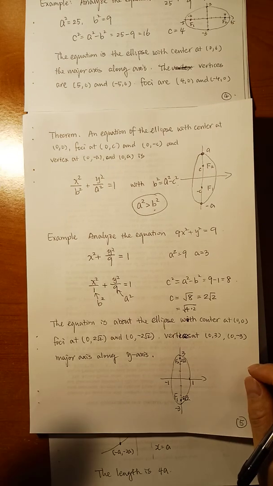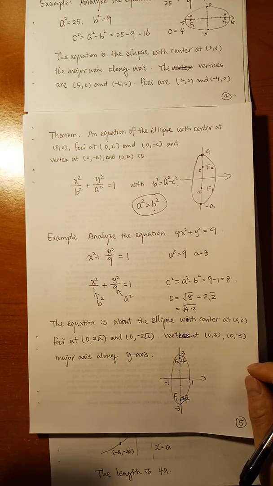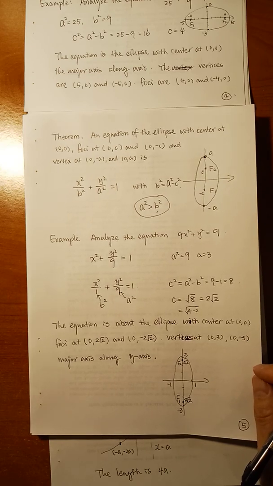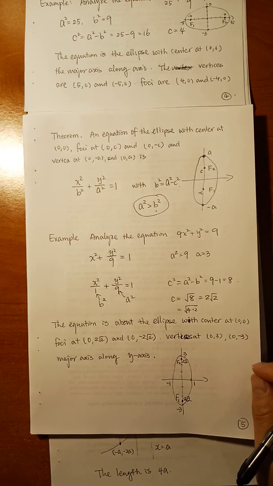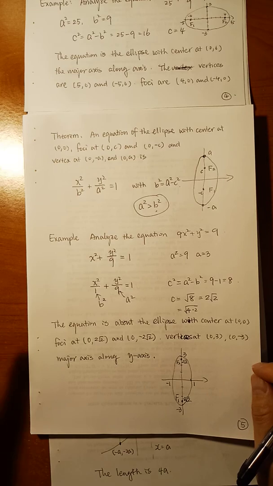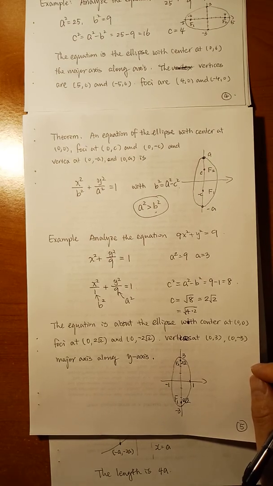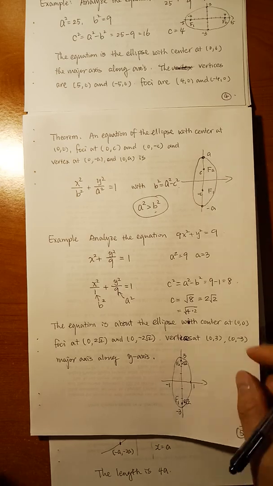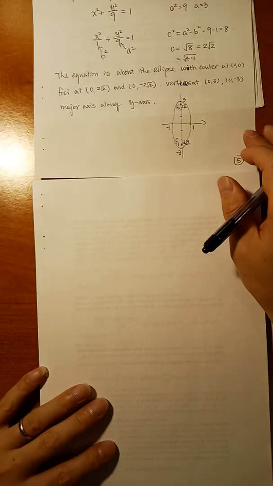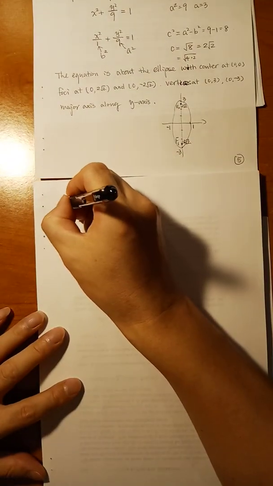So, how do we know where the major axis is? You just check which denominator is greater. The greater denominator, its corresponding numerator will give us the major axis. Okay? And another example.